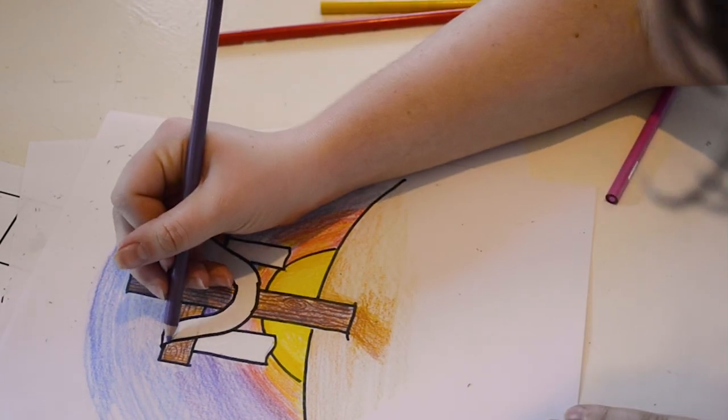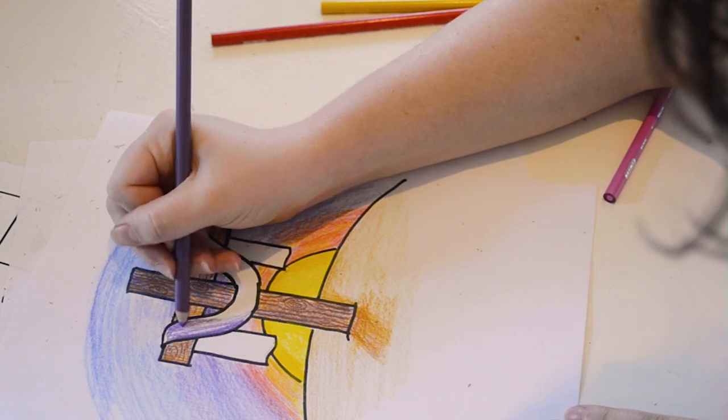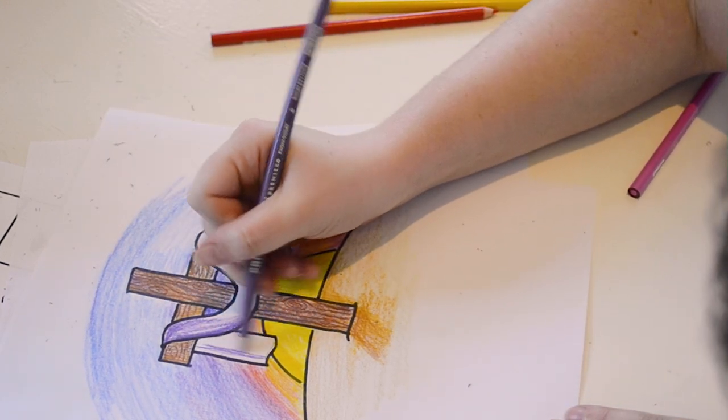And then, since we're still in Lent, this should be purple. On Easter, it turns white.